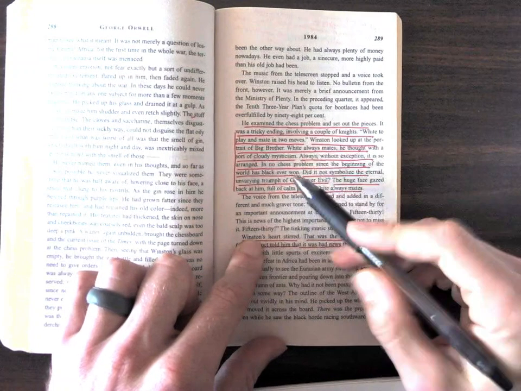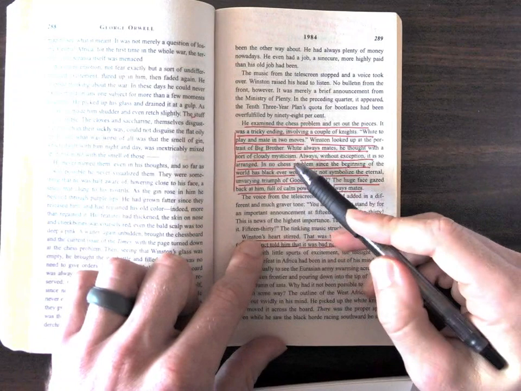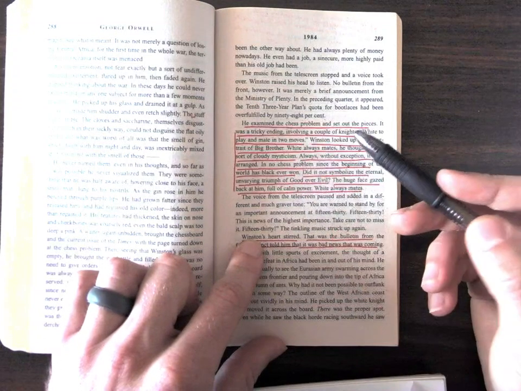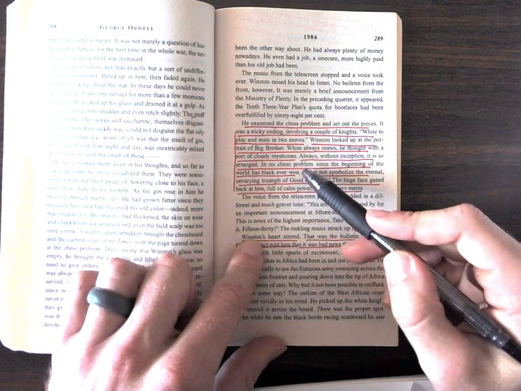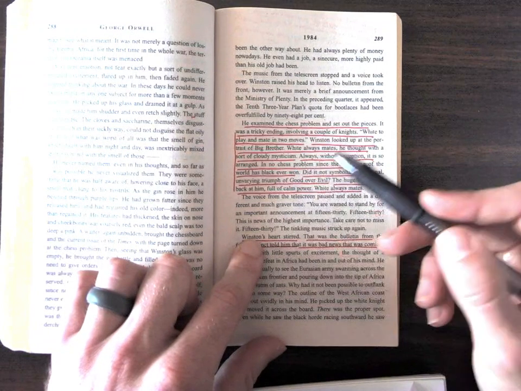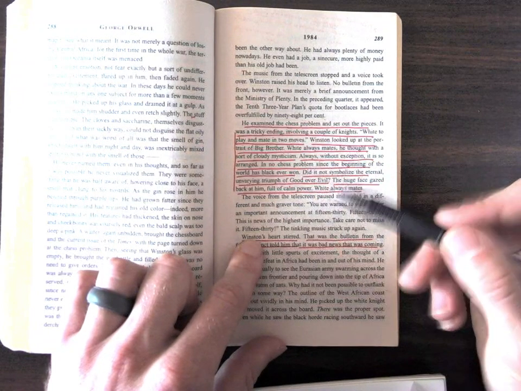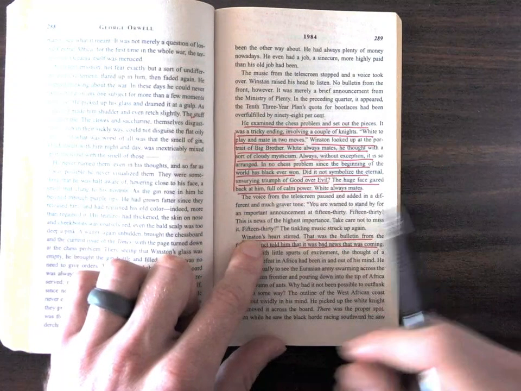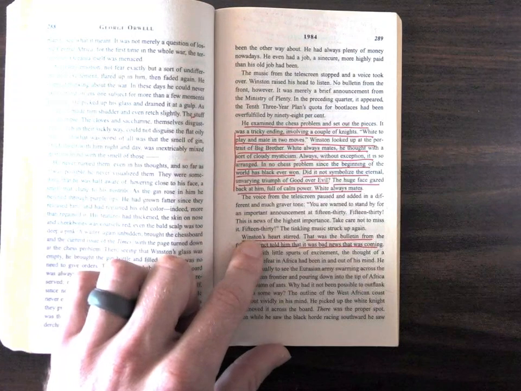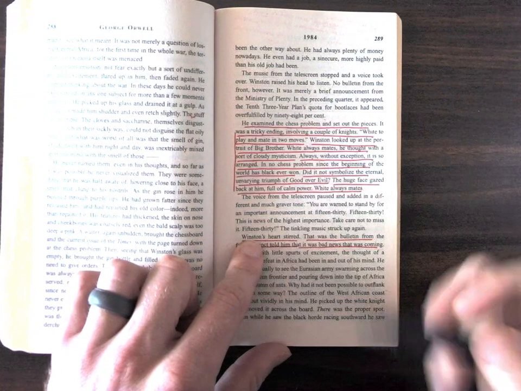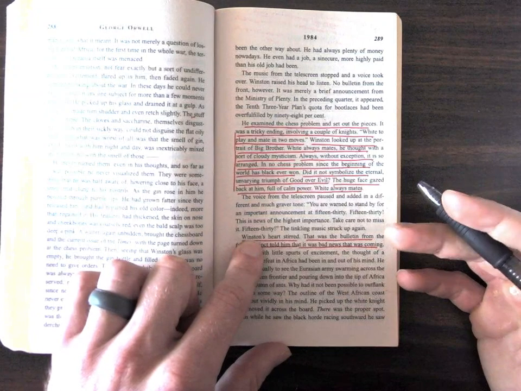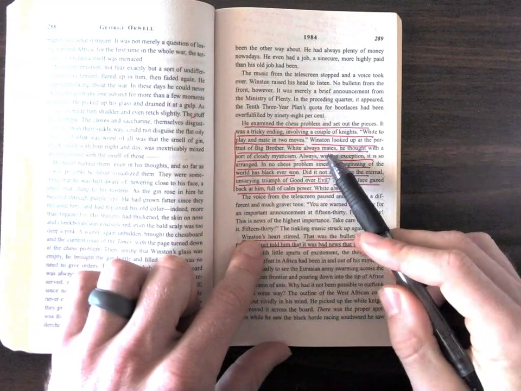White always mates, he thought, with a sort of cloudy mysticism. So that's not true. In the game of chess, white doesn't always mate. Sometimes black wins, sometimes white wins. It doesn't have a metaphorical or symbolic meaning. It's a game between 2 individuals who are attempting to win. White doesn't always mate.